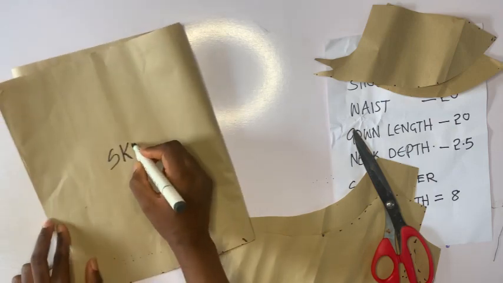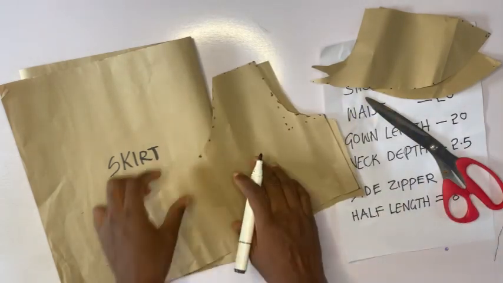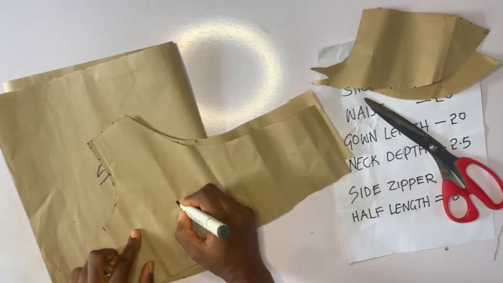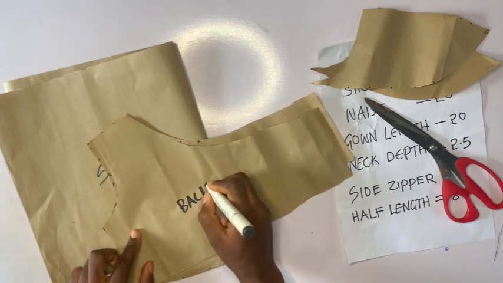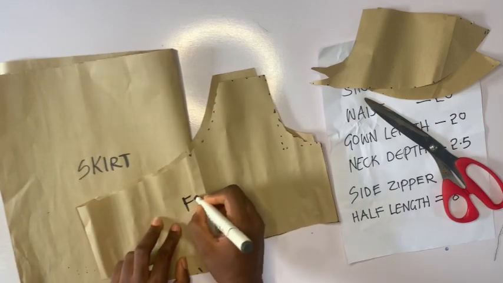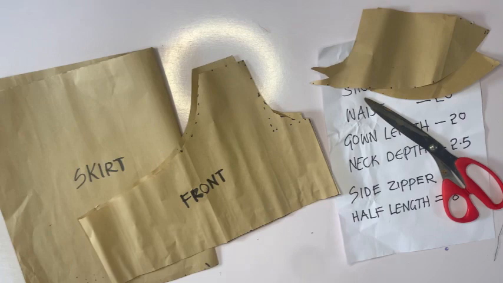So you have the skirt pattern, that is the lower part of the gown. Then this is the front for the bodice. This is the back. Then the other side is the front. So what I'm going to cut now is the strap, then the flounce.